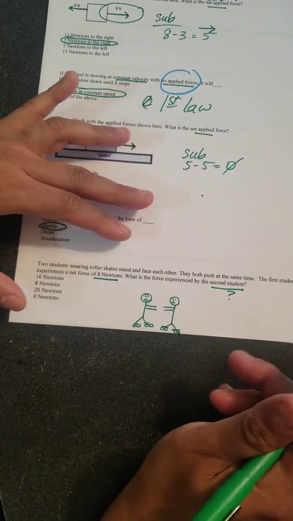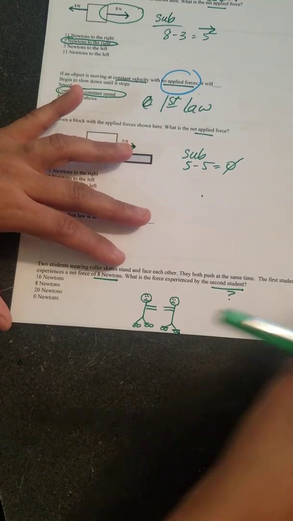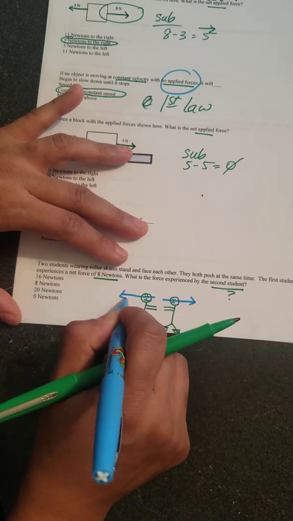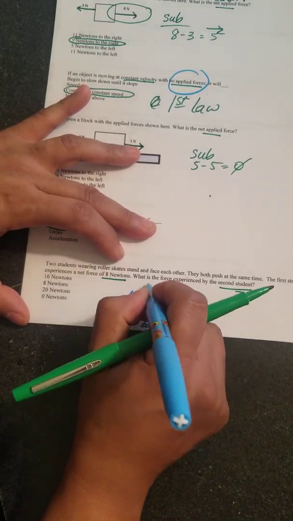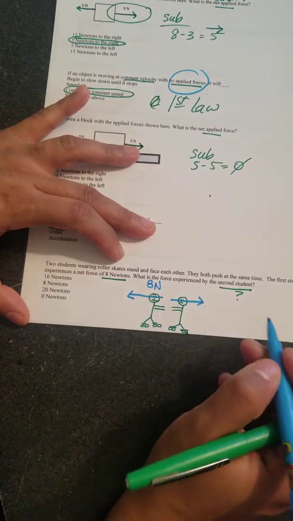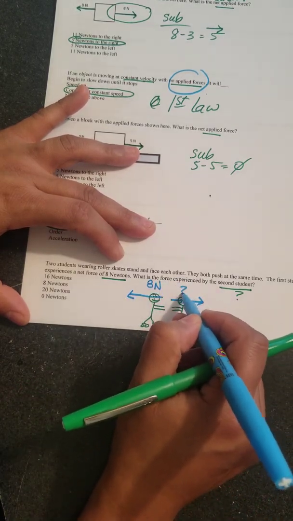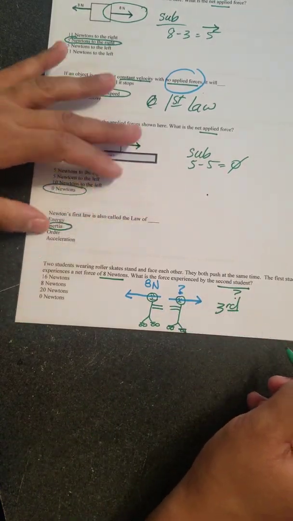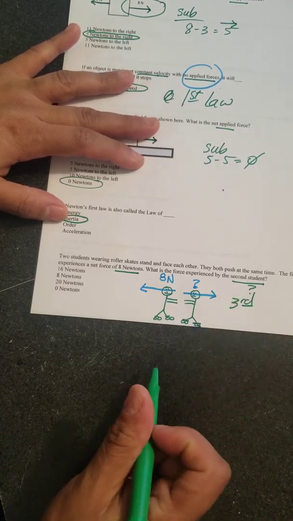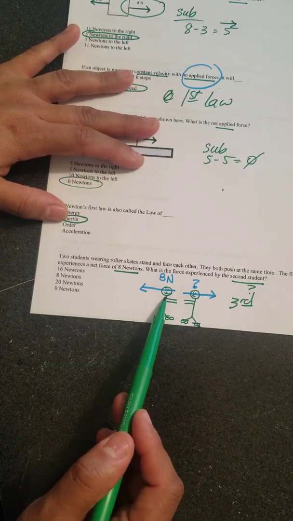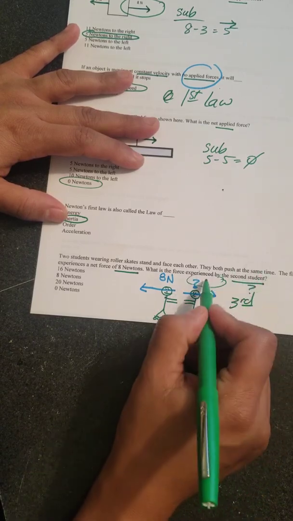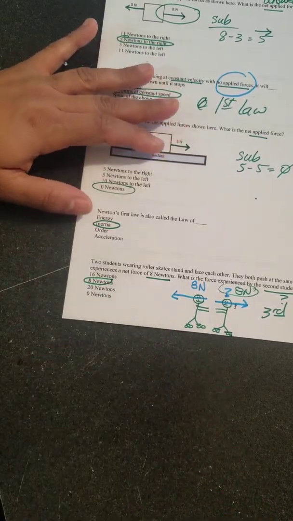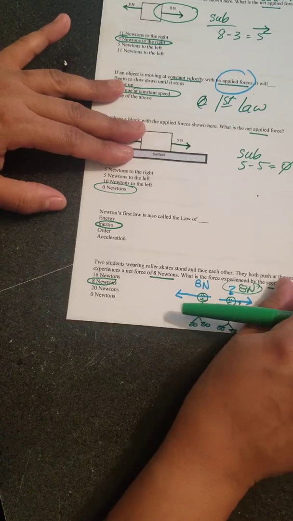Now they're going to push on each other. And when they do push on each other, we know that one is going to move this way, this one's going to move this way. Now let's just say that this student pushes with 8 newtons of force. What is the force experienced by this student? How many newtons? Well, Newton's third law states that for every action, there's an equal and opposite reaction. One more time. For every action, there is an equal, let's make this equal, 8 newtons, and opposite reaction. My answer is 8 newtons. Newton's third law tells me.